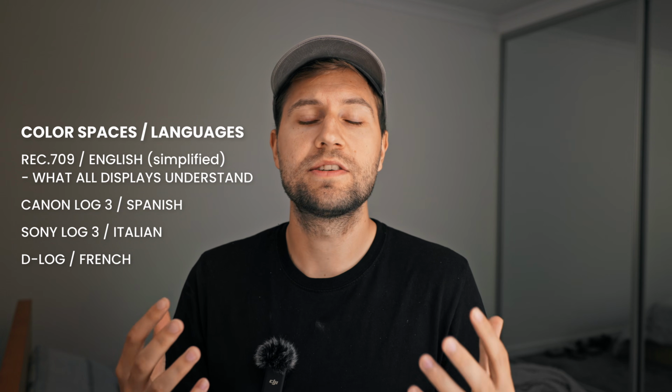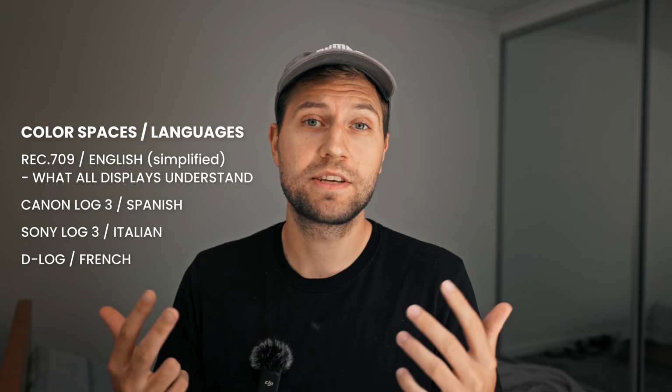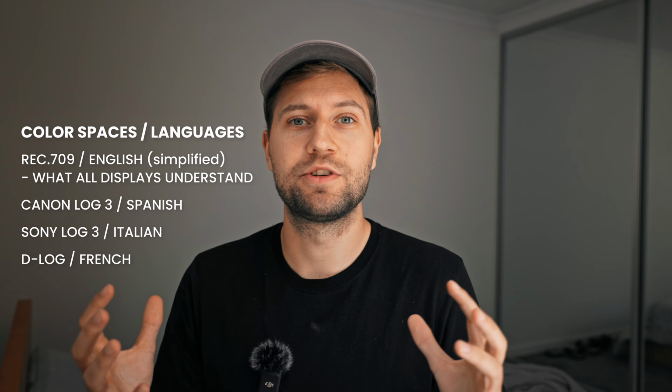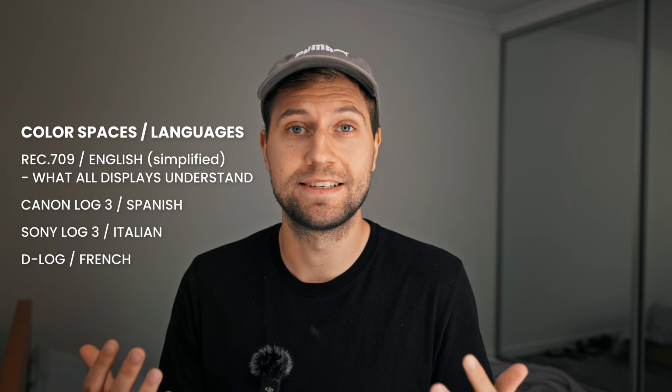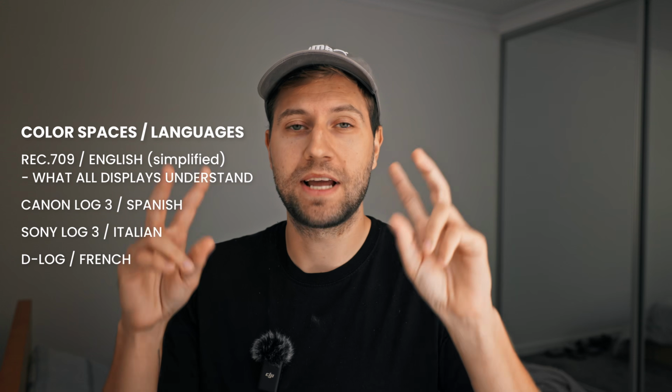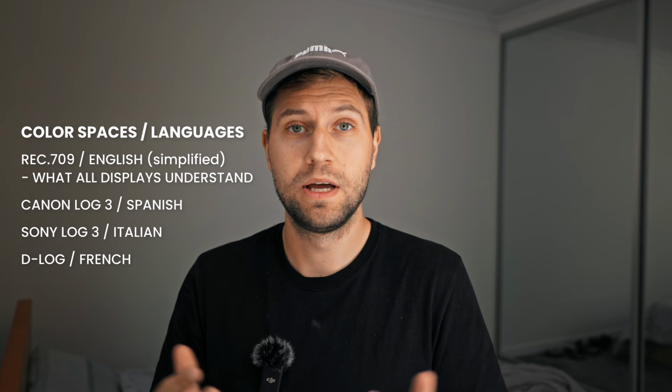And the goal here is, say that Spanish, Italian, and French in this case are more nuanced, bigger languages that we have more information that we can explain more things with. We can talk more about color, saturation, and luminance essentially. Then we want to simplify it and dumb it down into Rec. 709 so our displays understand all of it as well. Now, before anyone comes after me, I'm not saying that any of these languages are better than others or more full or worse than others. Essentially, it's just for the analogy, so just stick with me on this, okay?